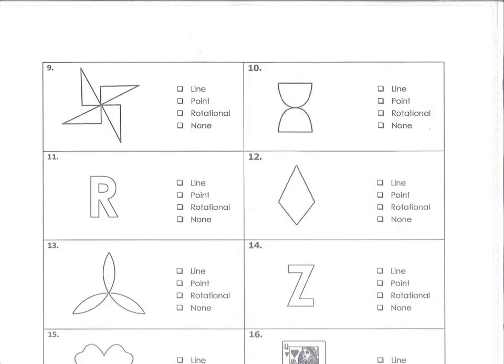All right, so then I want you to turn to, and you're going to find your table group members, and you're going to go through 9 through 20, and determine what its symmetry is. I'm going to give you about 5 or 10 minutes, and I'll pause the video.